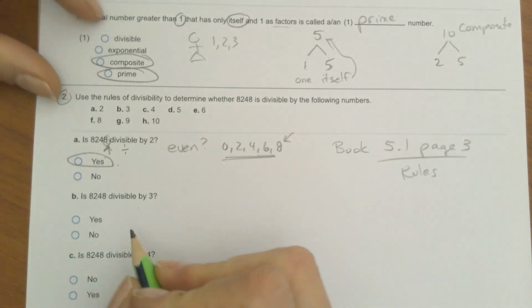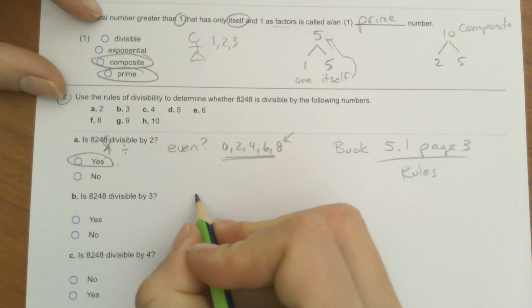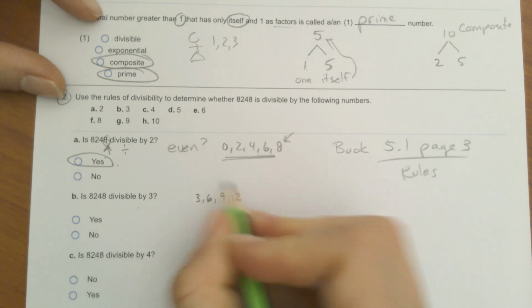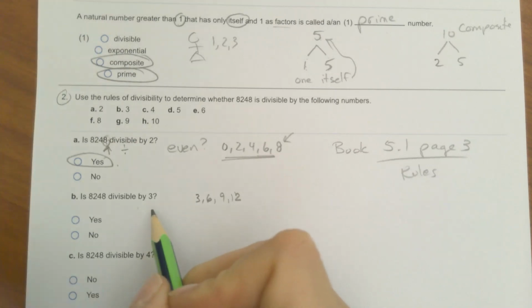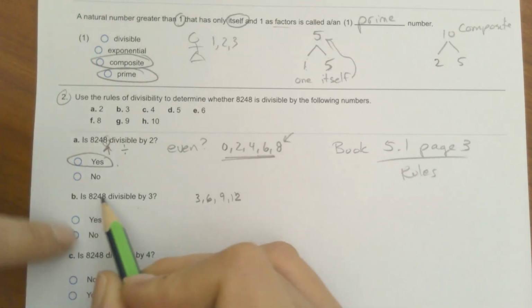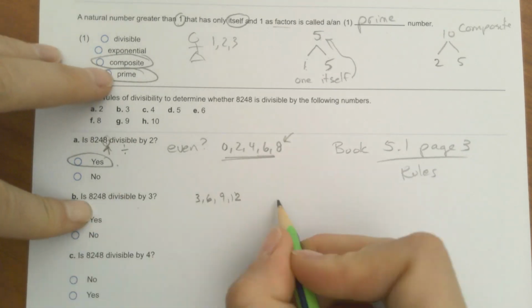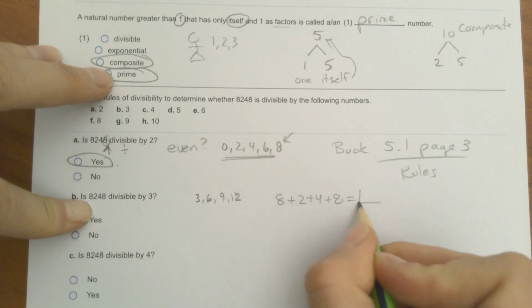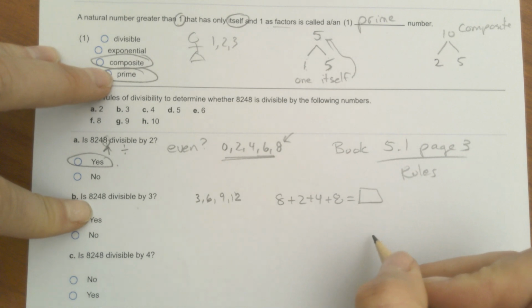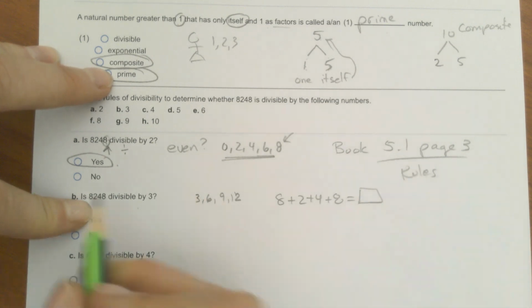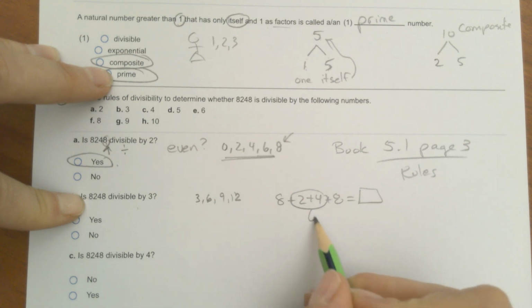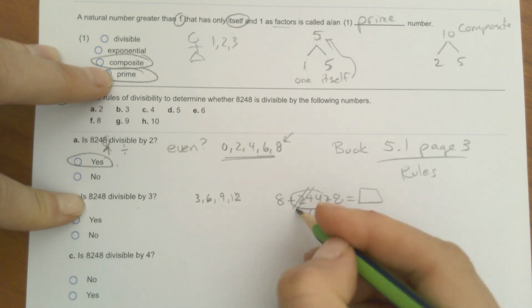Okay, so when I look at this, I'm going to try and add up numbers to be 3, 6, or 9, or 12, because then I know I can get rid of some of the numbers. I don't have to add it all up. So normally you'd have to go 8 plus 2 plus 4 plus 8, whatever that number is, check to see if it's divisible by 3. I don't like doing that. I'm just going to take these two and go, oh, 2 plus 4 is 6. So I can get rid of these right away.